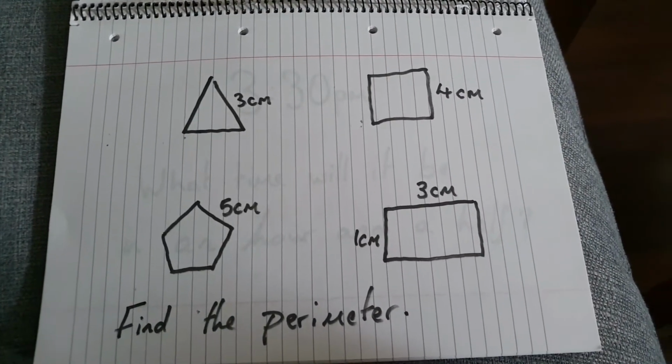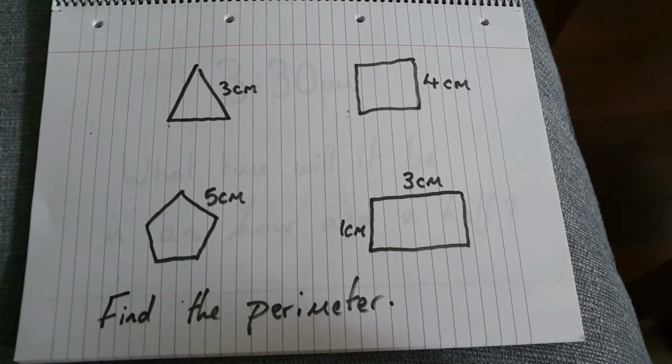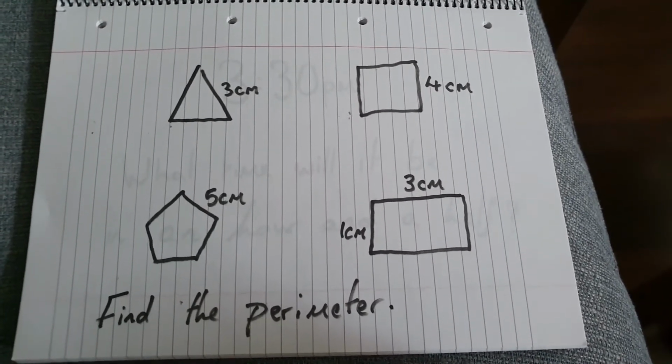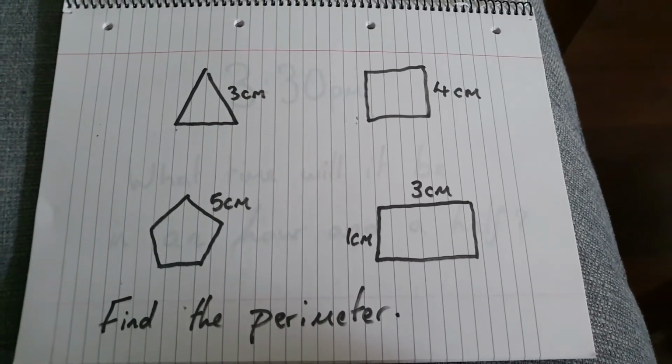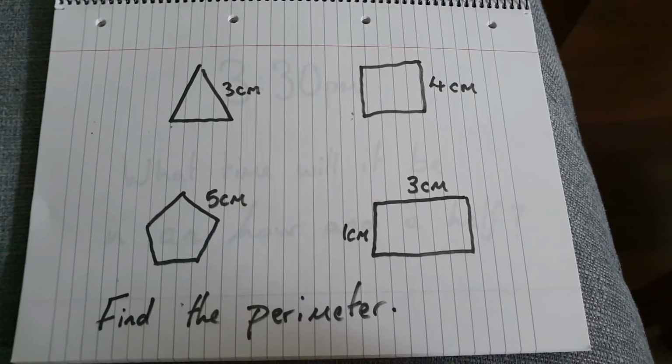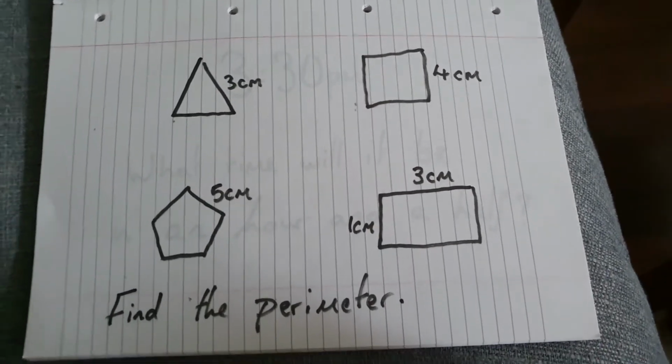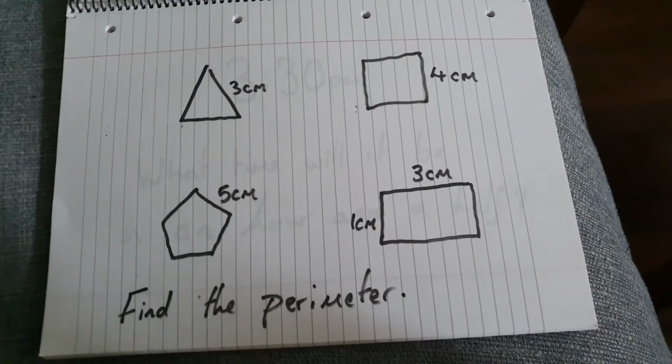Okay, here is our next problem. You have 4 shapes: an equilateral triangle, a square, a regular pentagon, and an oblong. And all I want you to do is find the perimeter. Pause the video now.